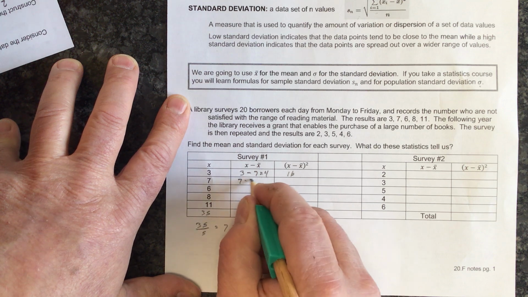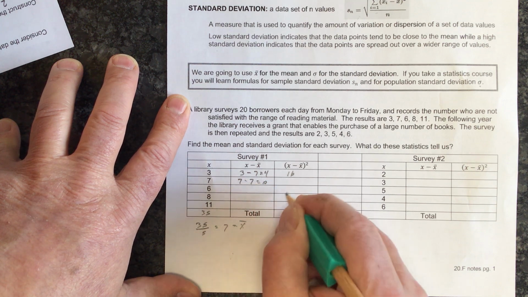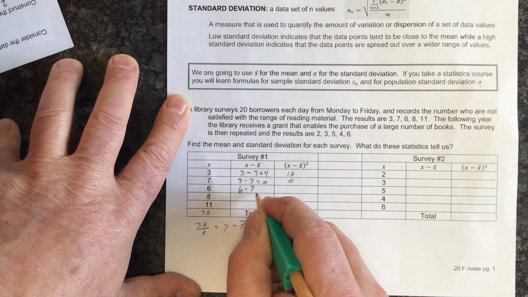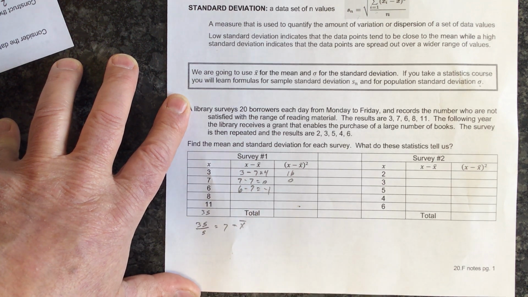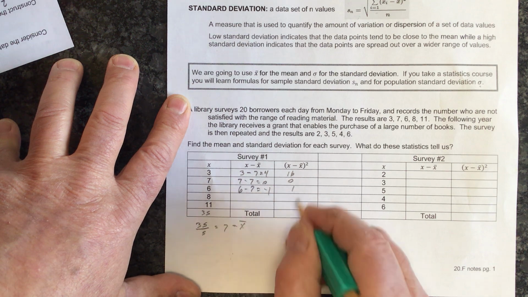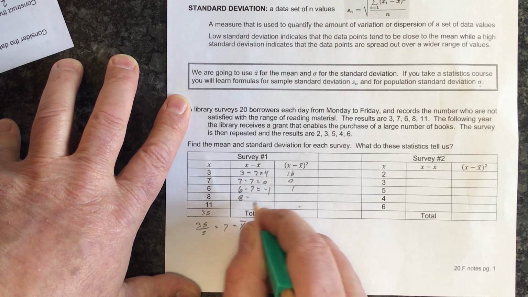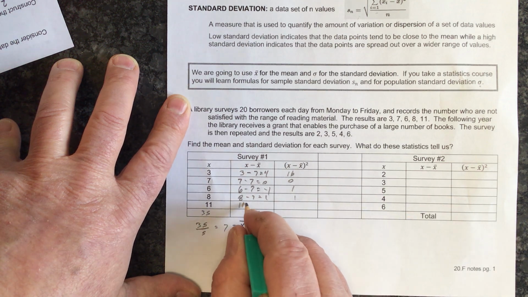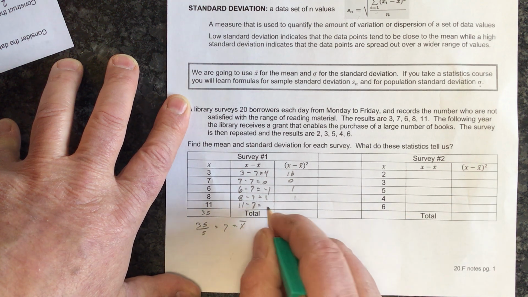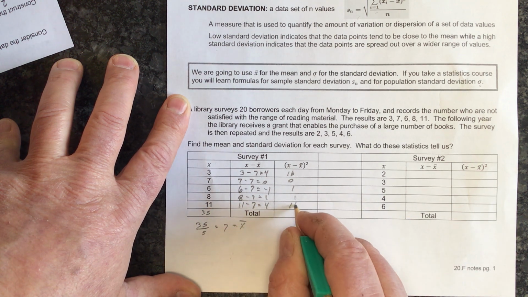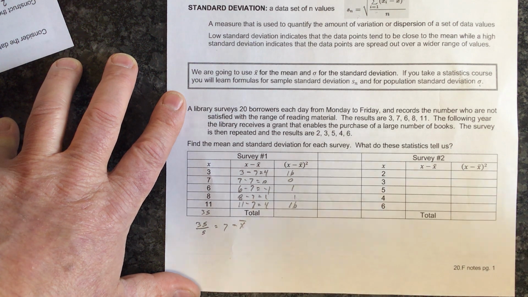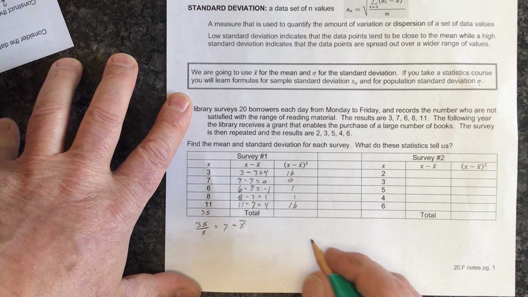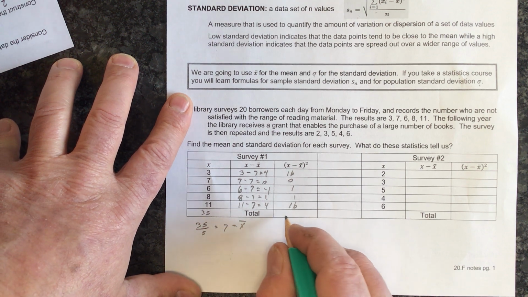Now I take 7 minus 7, which is 0. 0 squared is 0. 6 minus 7 is negative 1, and negative 1 squared is 1. 8 minus 7 is 1. 1 squared is 1. 11 minus 7 equals 4. You square that, and you get 16. Now what we can do is go ahead and add all these up. When I add these up, what you get is 34.